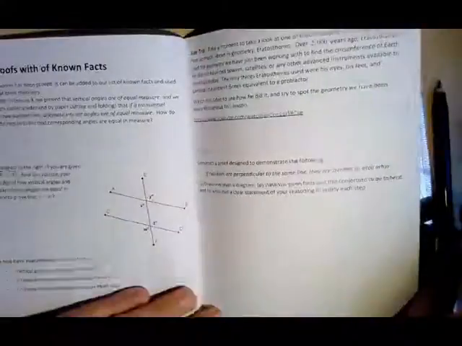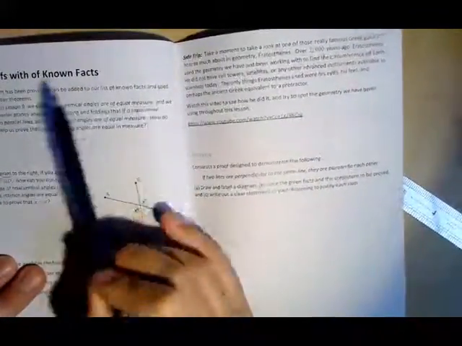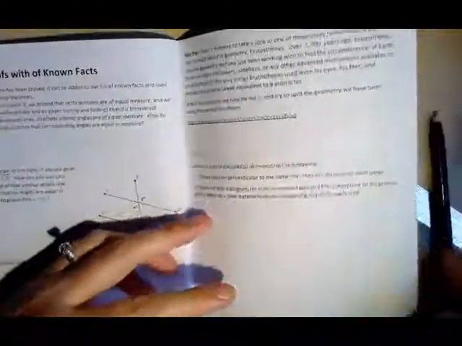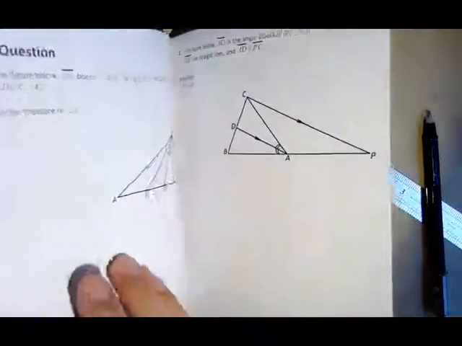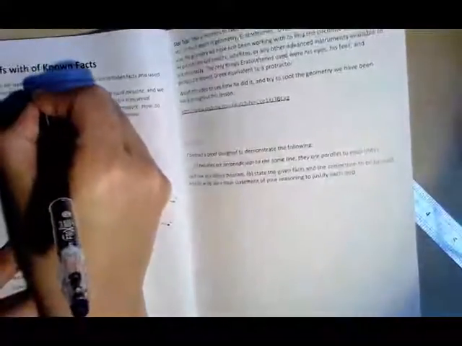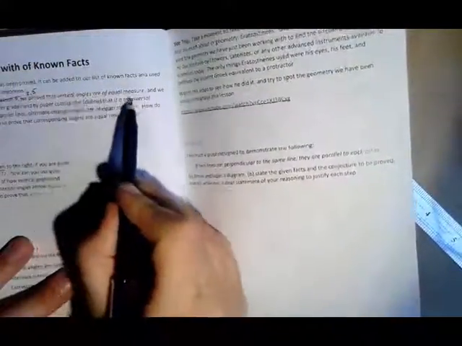Let's read this carefully with each other. Once a theorem has been proved, it can be added to our list of known facts and used to prove other theorems. For the list of known facts that we've been working with in this class, take a look at the list of angle facts on pages 35 to 38 of your book. In lesson 9, which we called 2.5, we proved that vertical angles are of equal measure.